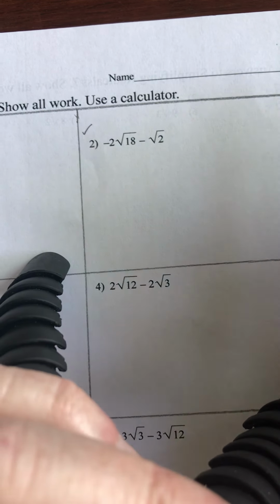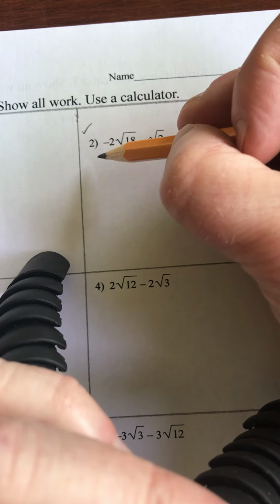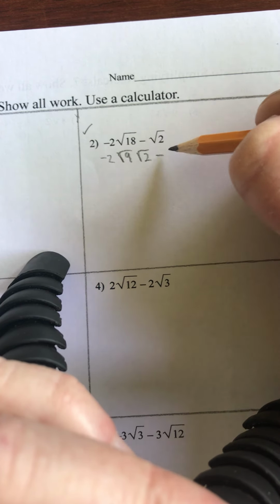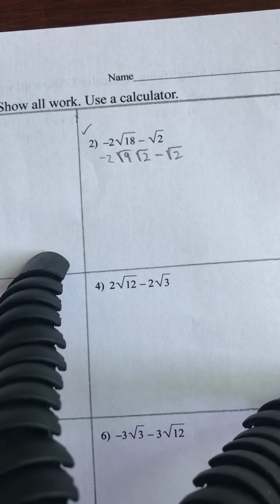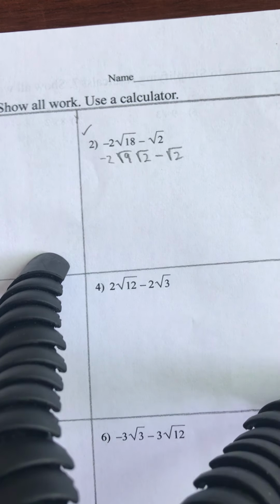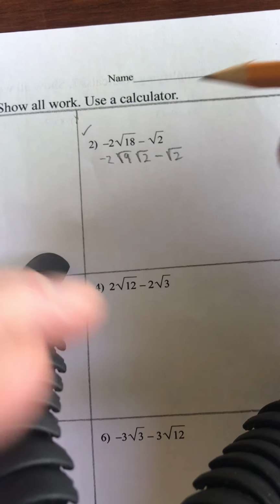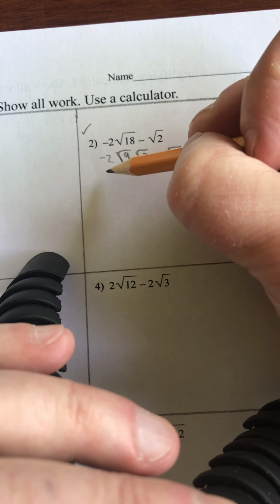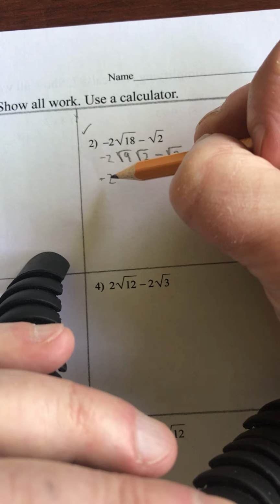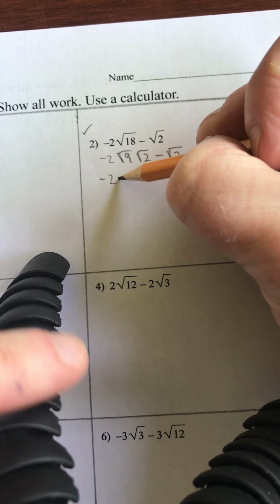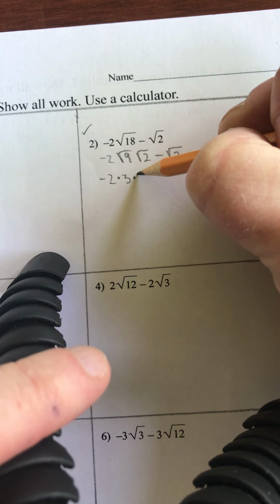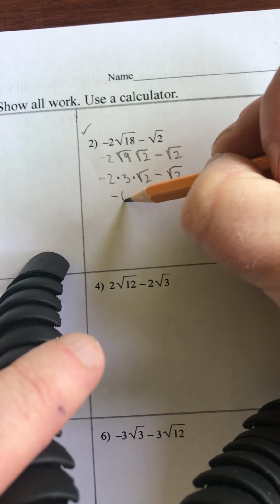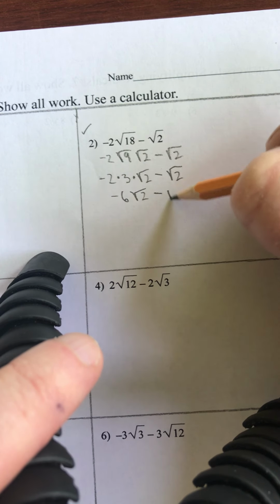Next problem, notice that 2 does go into 18, so negative 2 square root 9 square root 2 minus square root 2. All right? Now, I chose 2 times 9 because, well, 2 goes into 18 9 times. So this is negative 2 times 3 times the square root of 2 minus square root of 2. So negative 6 square root 2 minus square root 2.